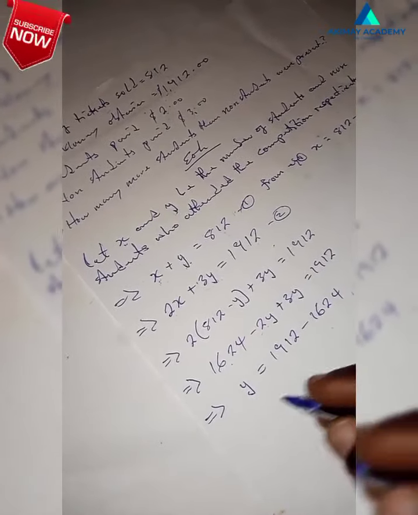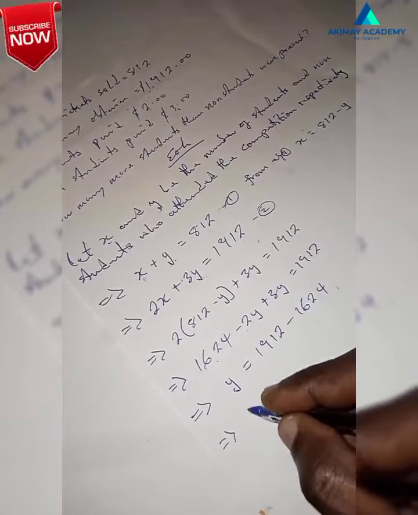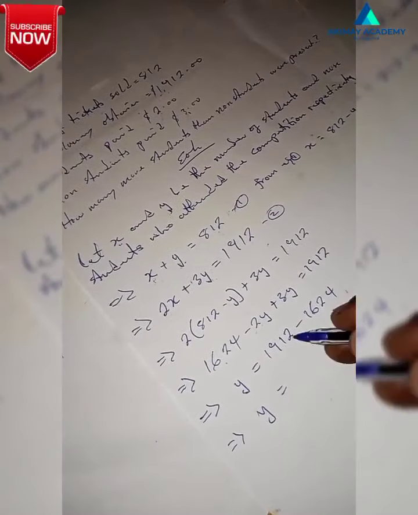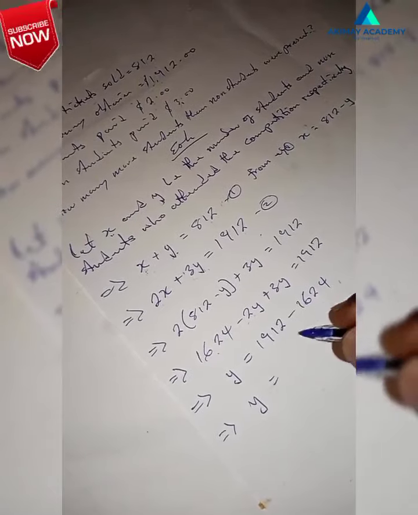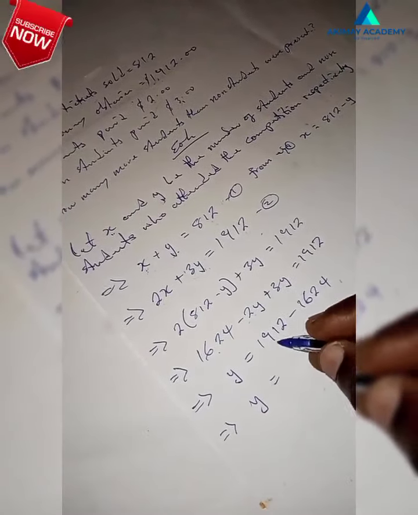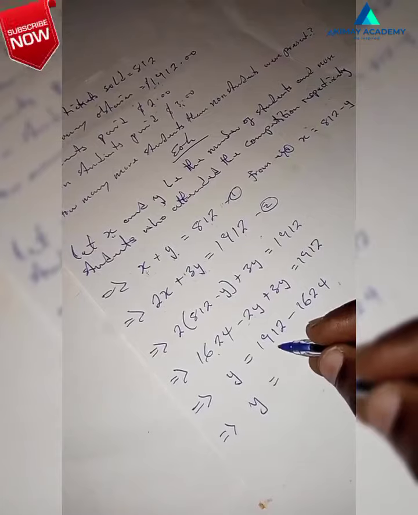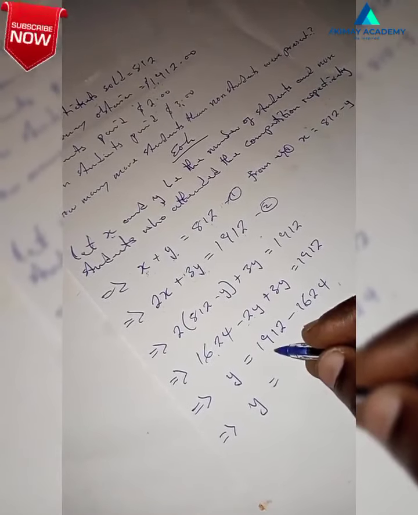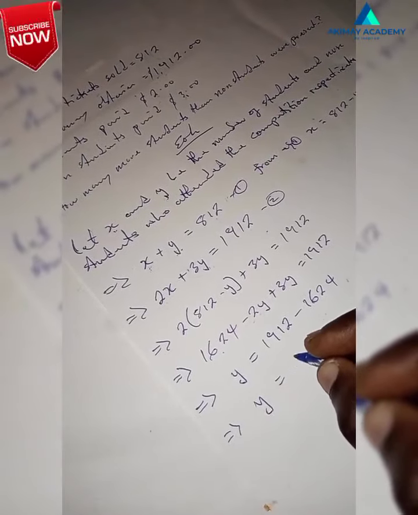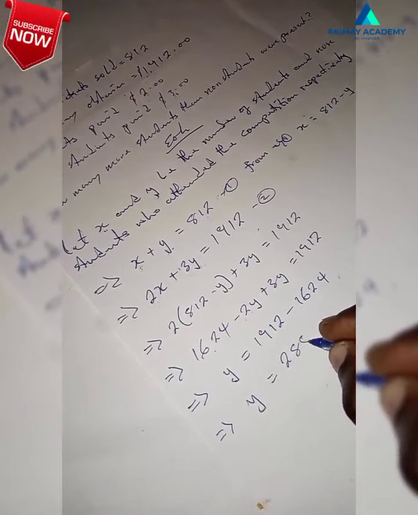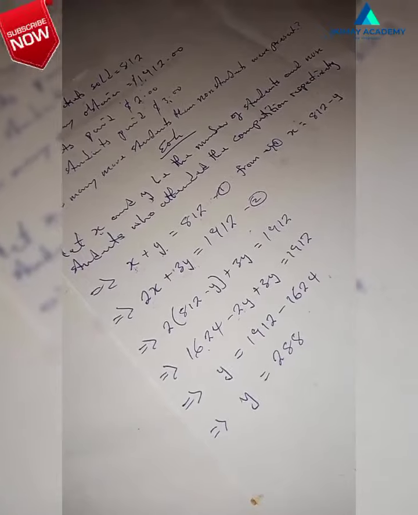So from here, our Y equals, you do the subtraction. You can use the calculator. We have 288 as our value of Y.